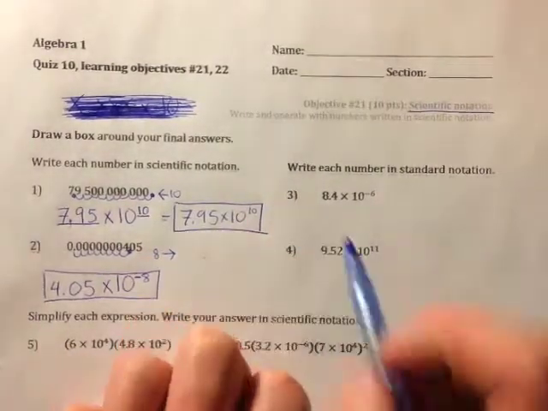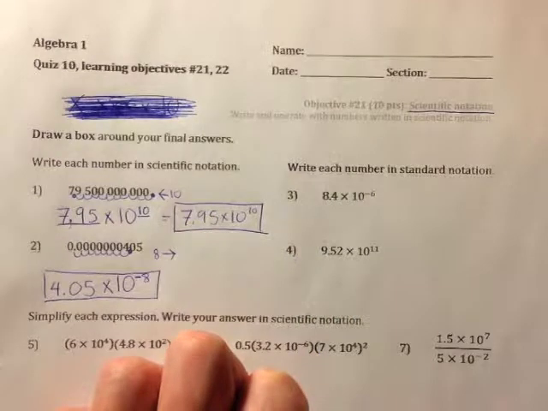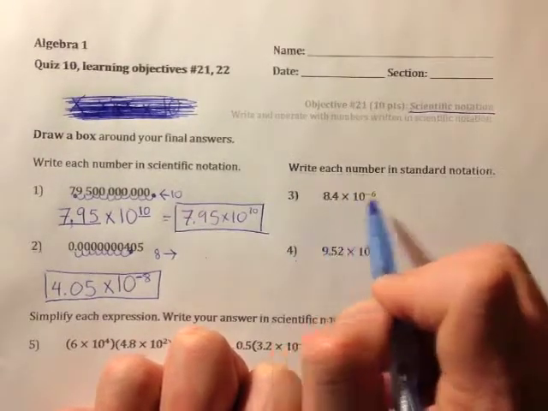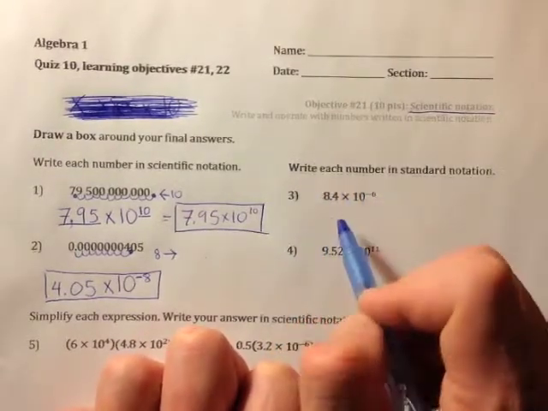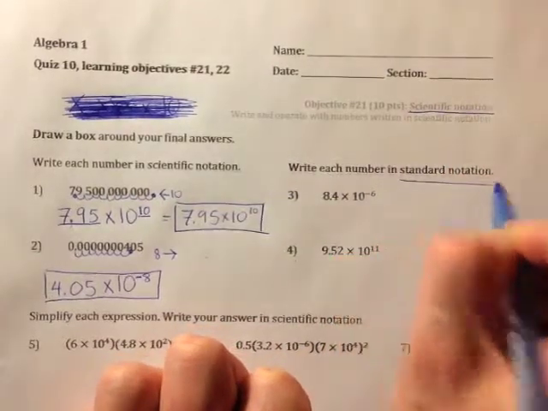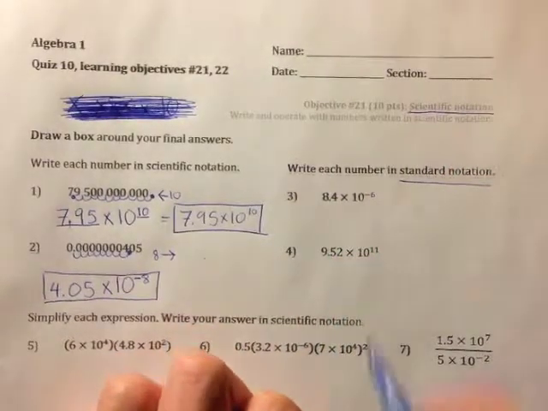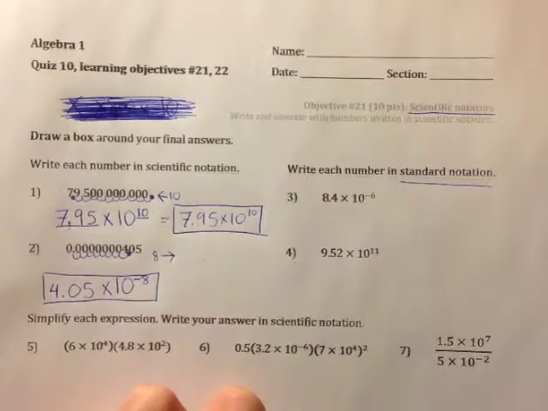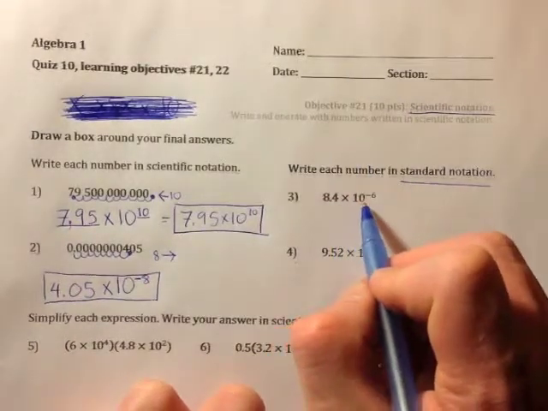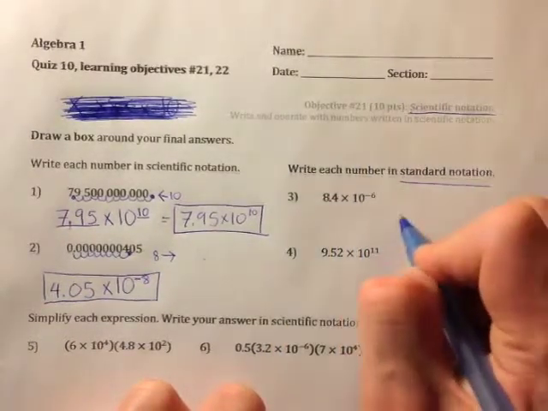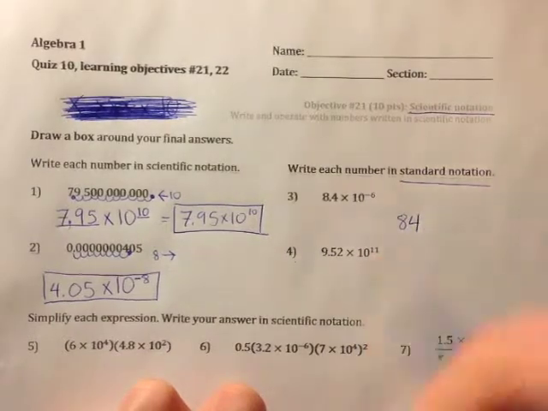Now, for questions number 3 and 4, we are asked to take a number that's given in scientific notation and write it in standard notation. All that means is write it out completely. So 8.4 times 10 to the negative 6. I know that there's going to be an 8.4 somewhere in the number.